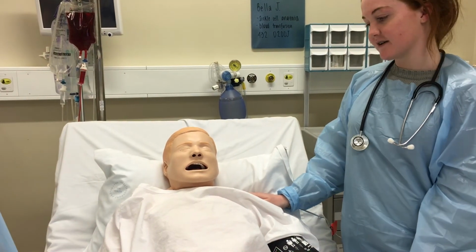Hi, today we're going to meet Bella. Bella has severe sickle cell anemia, and as a result she's getting a blood transfusion. This means she'll be given some blood products from a donor to replace her deformed red blood cells. Let's see how she's feeling.